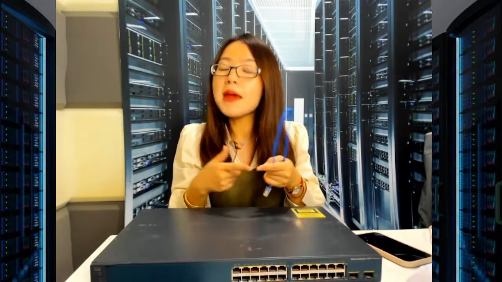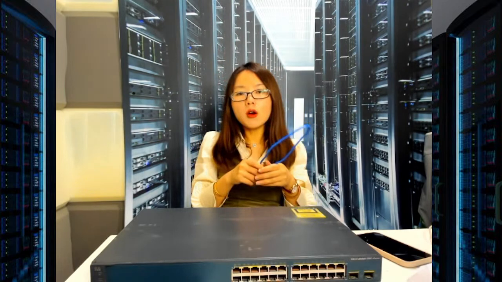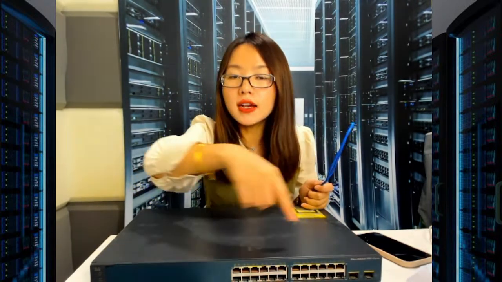Like PC, access point, VoIP, camera, and printer, and so on. If the switch is connected to an access point or camera, the switch must provide them with power. So the switch must have the PoE, Power over Ethernet, power supply function.